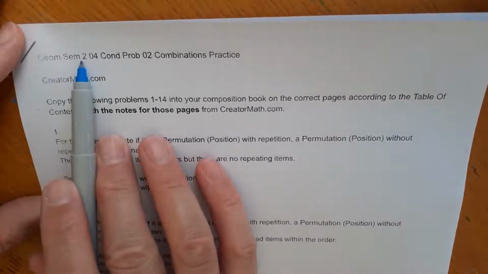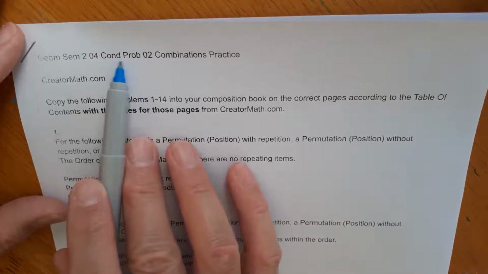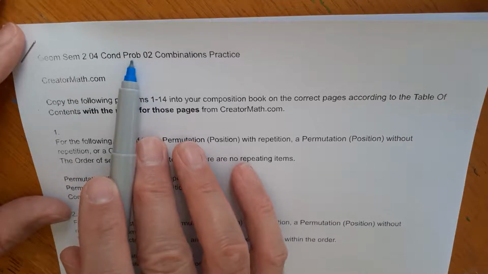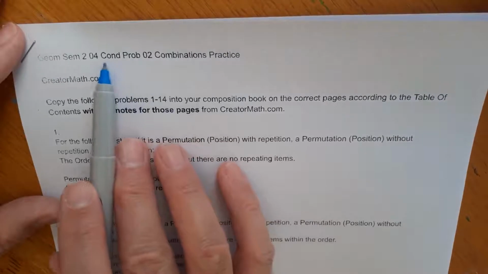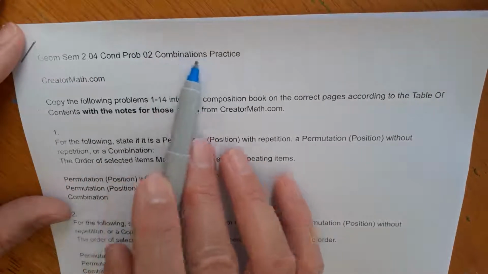This is Geometry Semester 2. It's the 4th unit called Conditional Probability, and it's abbreviated. Sorry about that, but there's only so much space to fit in on that line. And it's Conditional Probability. It's the second lesson, Combinations Practice.